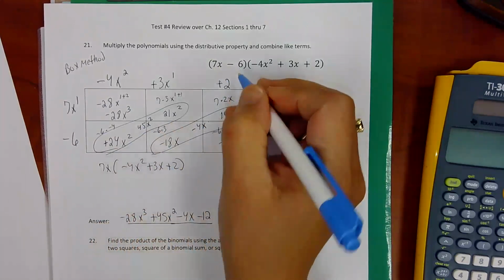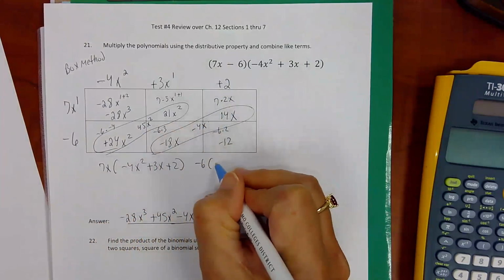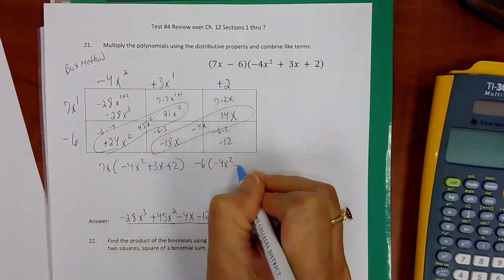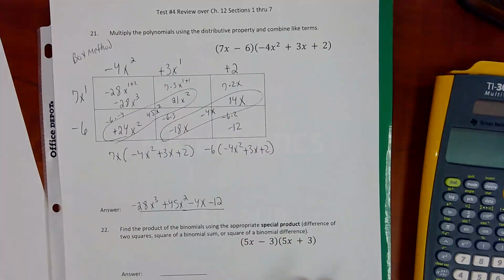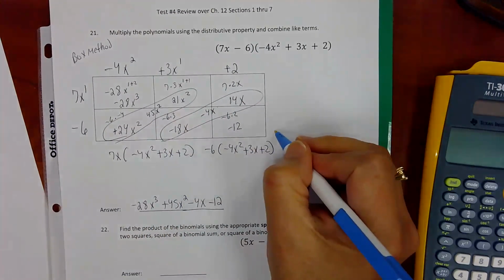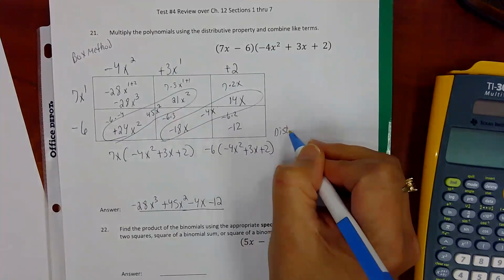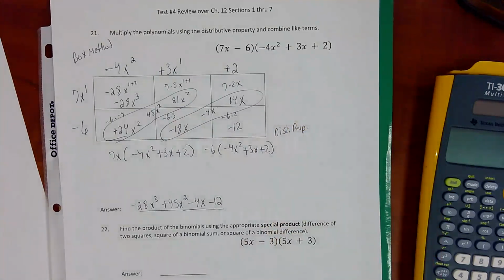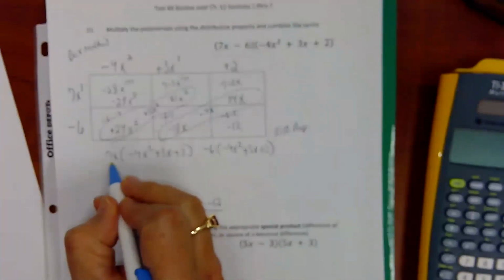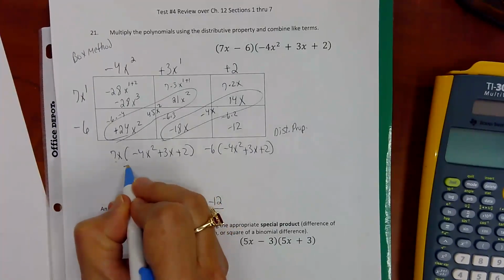And then take the -6 times -4x squared plus 3x plus 2. That's called the distributive property. So then you're multiplying using the distributive property.